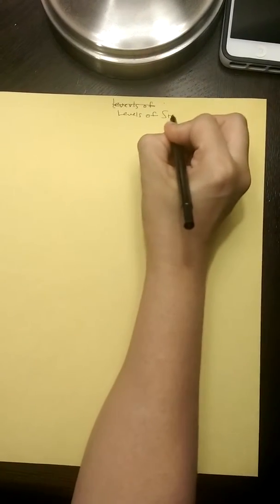So we're going to go ahead and start talking about levels of structural organization, or we can call them LSOs for short. Okay. So we're going to go ahead and start with the chemical level.